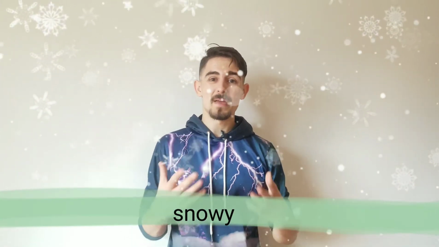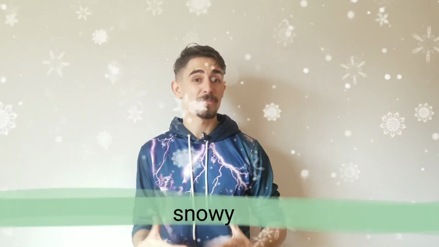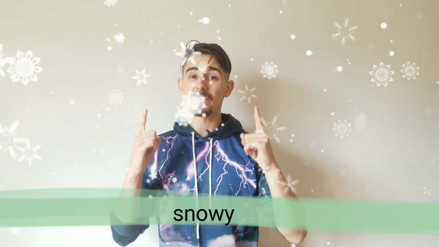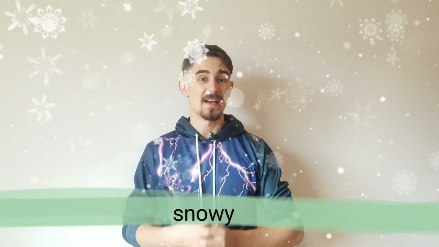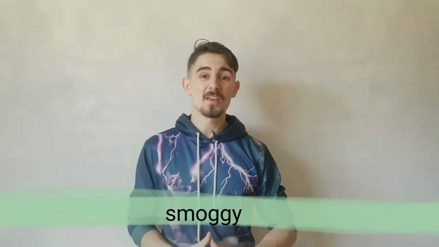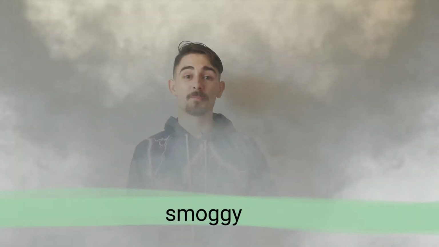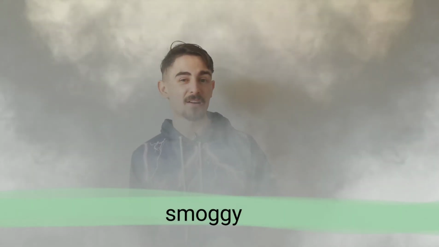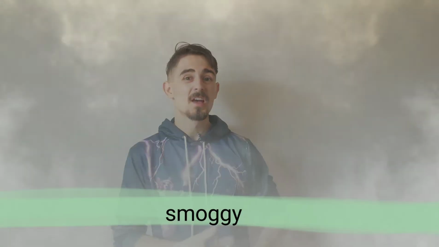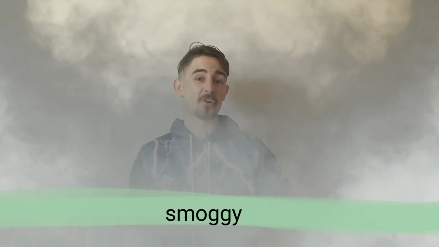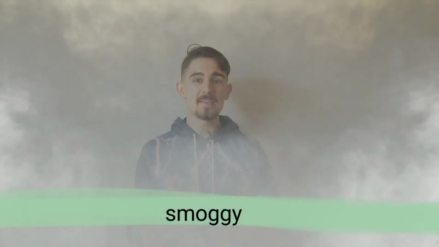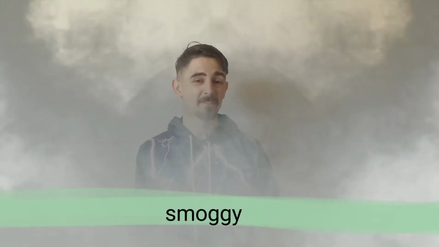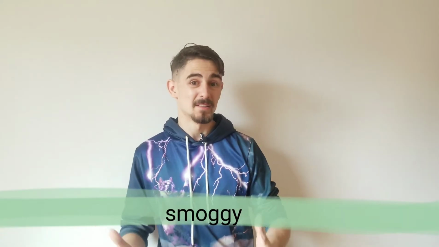So snowy weather means that you can see the snowflakes coming out of the clouds and coming to your head. And the next one we've got is smoggy weather. So smoggy weather is very common for big, large cities which have a lot of factories and a lot of cars to produce little particles of metals which are just thrown out in the air and making this like fog, but the bad fog made of metal.